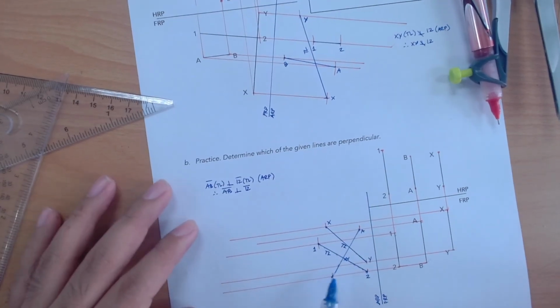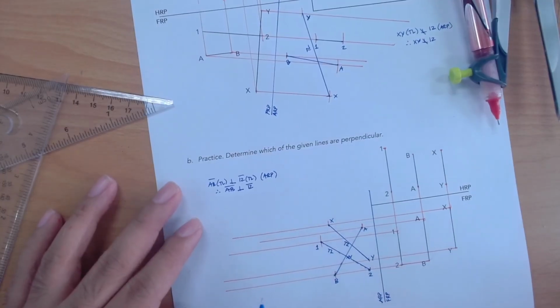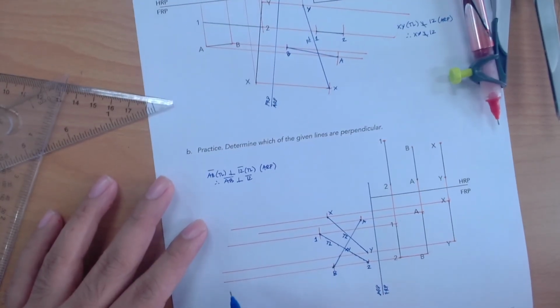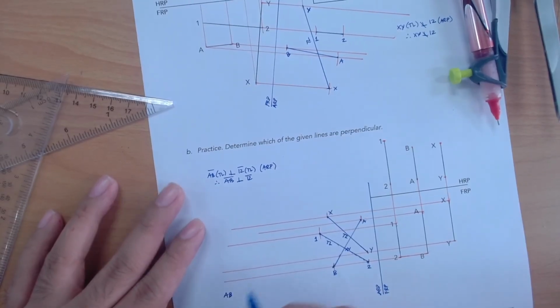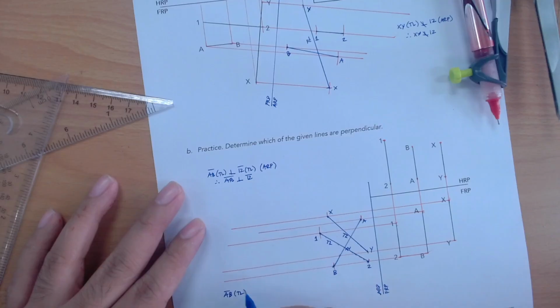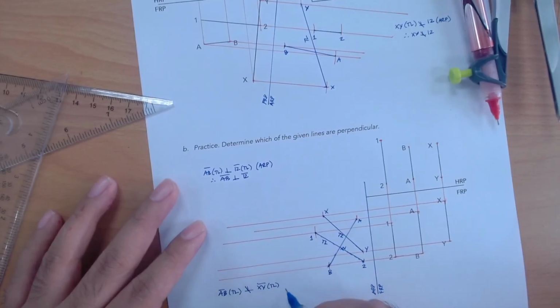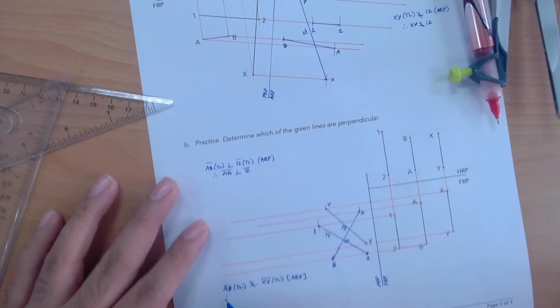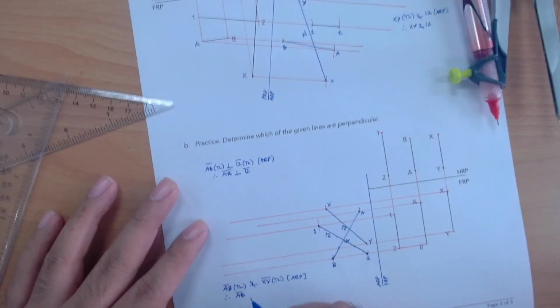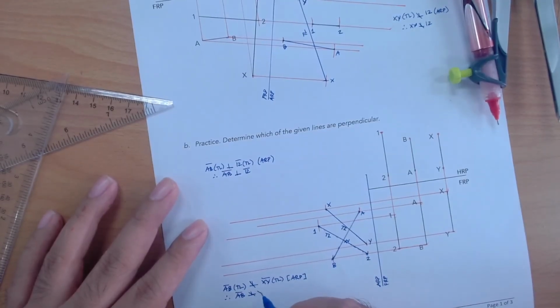Okay? Next, if we want to disprove the other ones, we can say that AB is in its true length, but it is not perpendicular to XY, which is also in its true length in ARP. Therefore, AB is not perpendicular to XY.